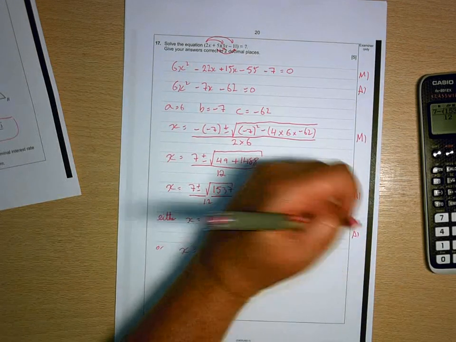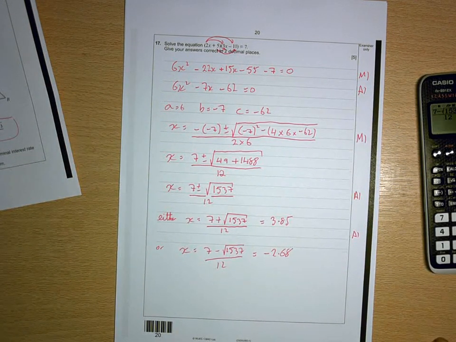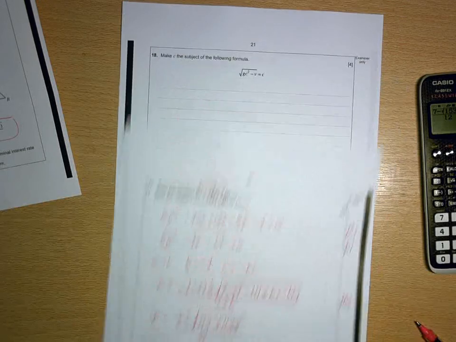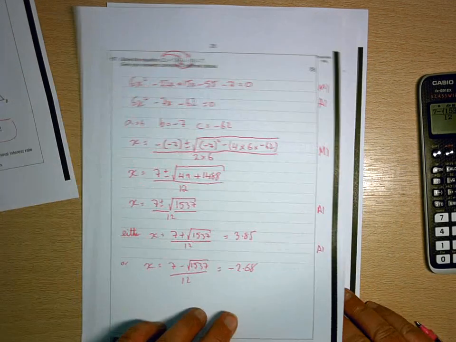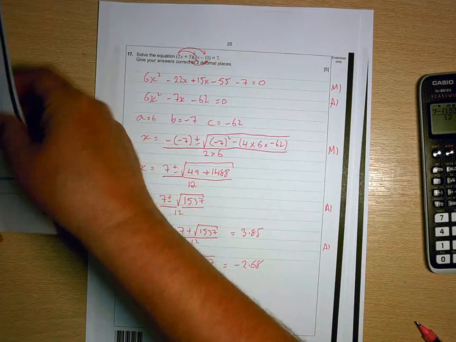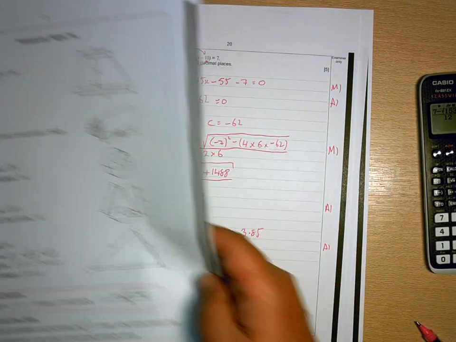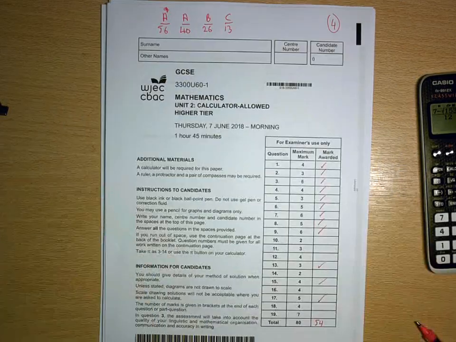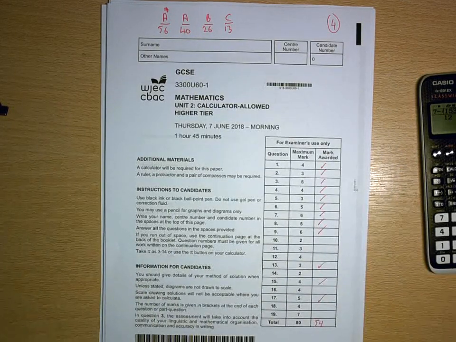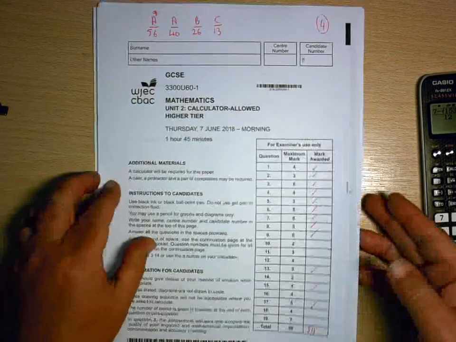And that really is it now. We can't do 18 or 19. So there you go. That's the last practice paper that we are going to do for higher tier paper 2, and quite probably the last paper that I'll ever work out as Jones' sums. Hopefully you found that useful.